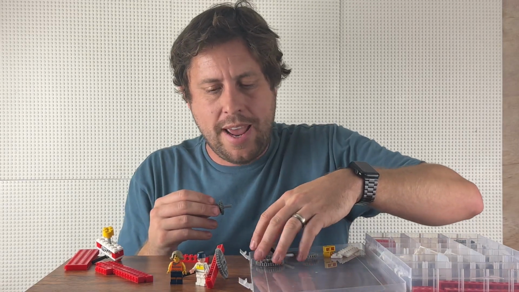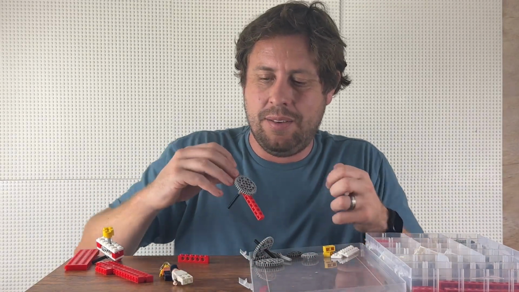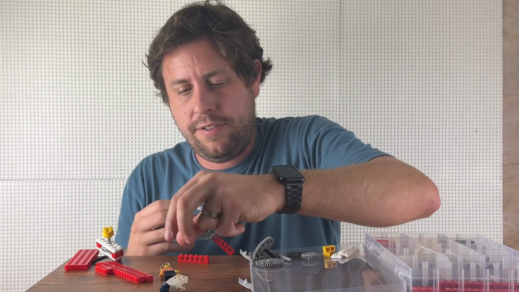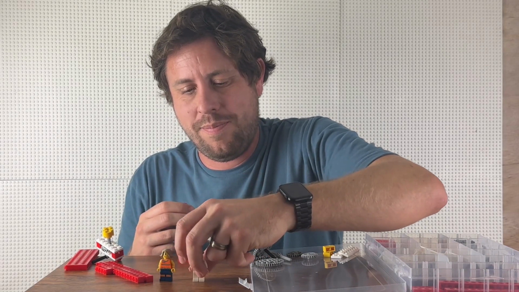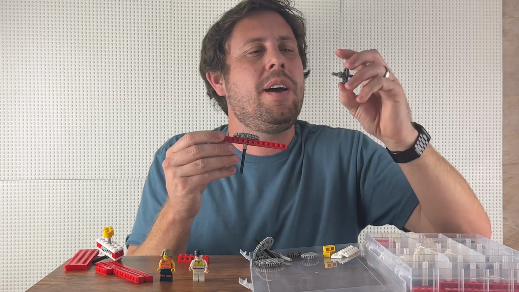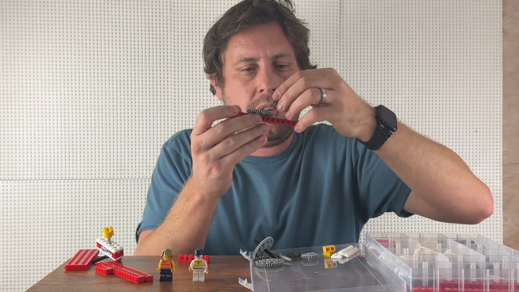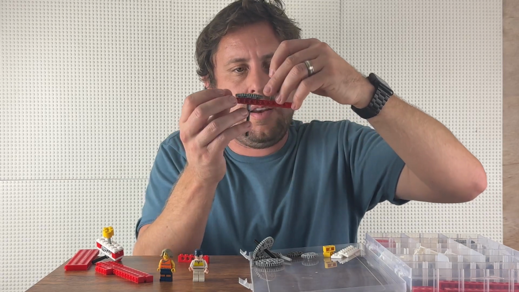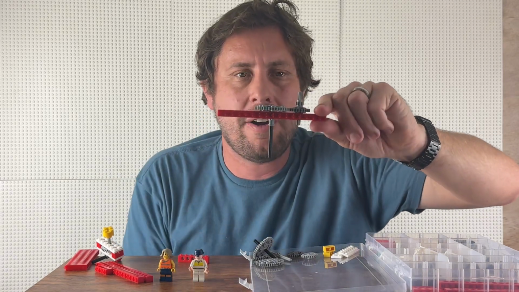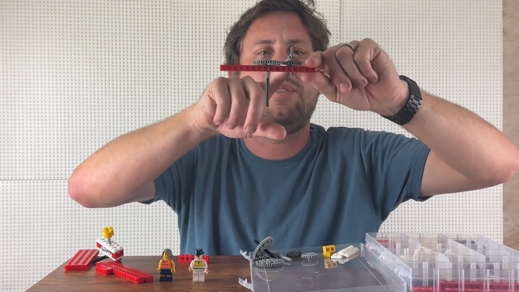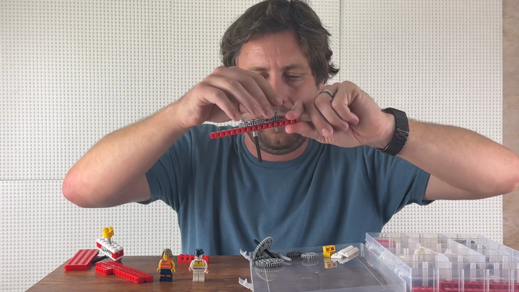Sorry, engineering friends, there we go. Now I'm going to put this axle right next to our biggest 40-tooth gear so that they're connected, so our medium gear is connected to the 40-tooth gear.